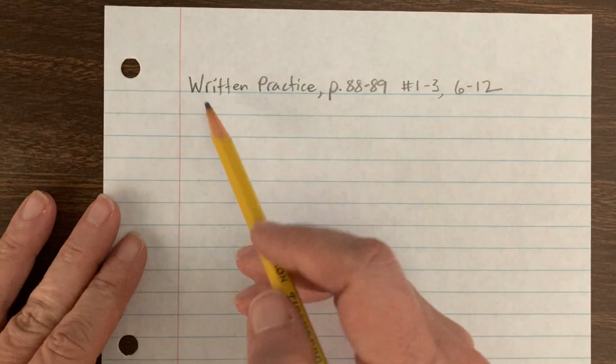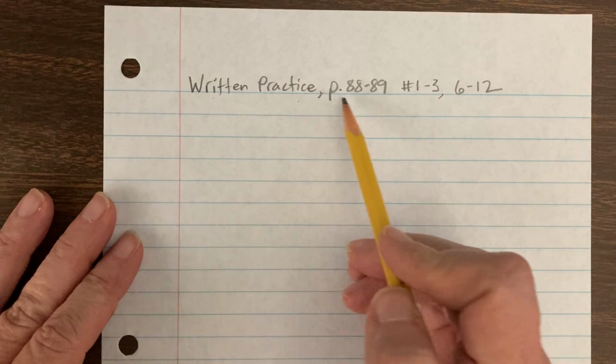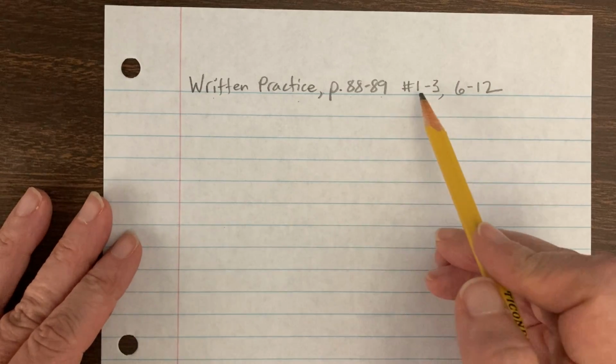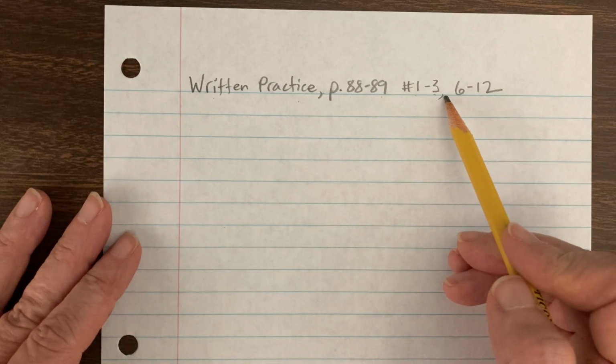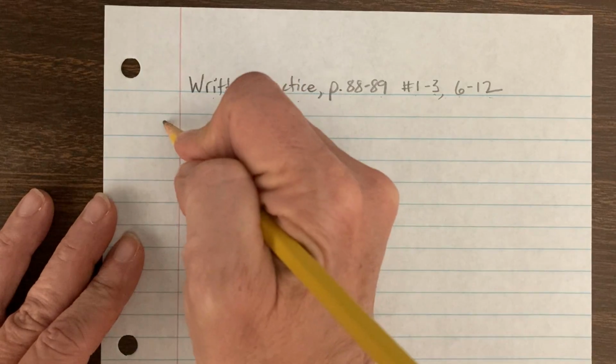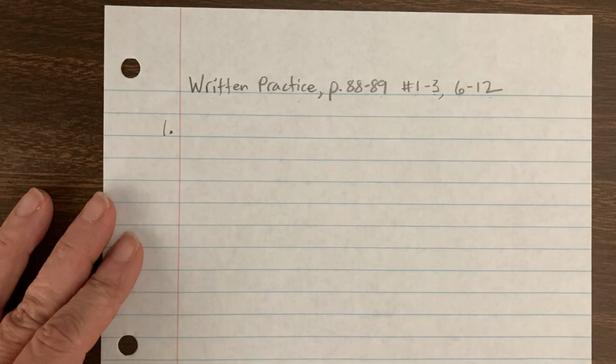Hi everyone, we are going to work on written practice pages 88 and 89. We're going to do 1 through 3 and then we're going to skip and do 6 through 12. So we'll go ahead and get started on number 1.